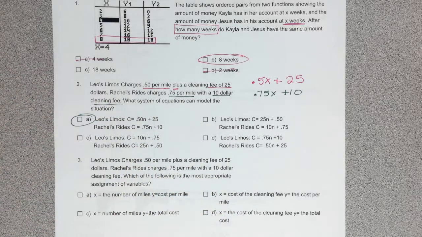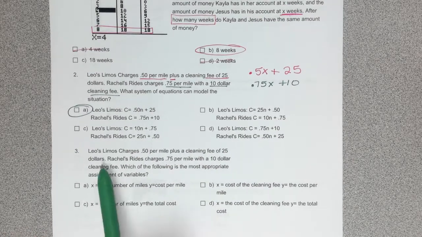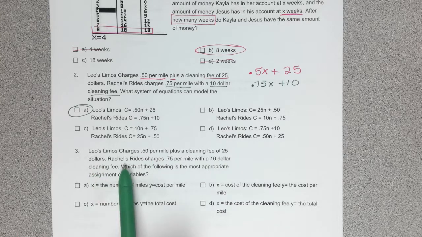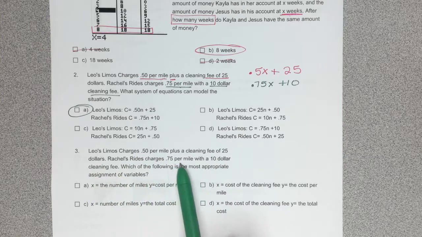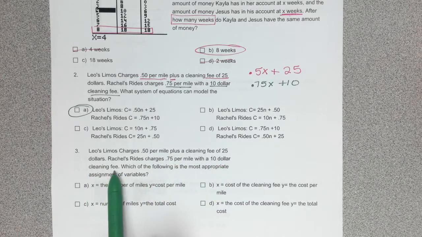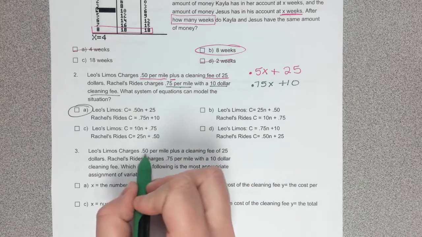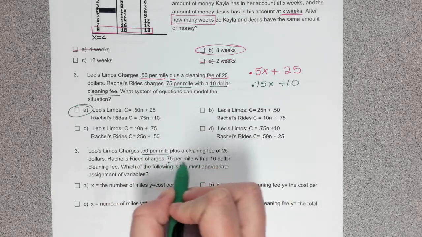Yep. Alright, number 3. Leo's limo charges 50 cents per mile plus a cleaning fee of $25. Rachel's rides charges 75 cents per mile with a $10 cleaning fee. Which of the following is the most appropriate assignment of variables? So again, it's asking us just what is X and what is Y. Keep in mind, look at your slope.